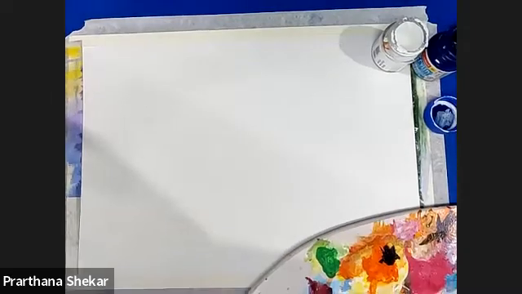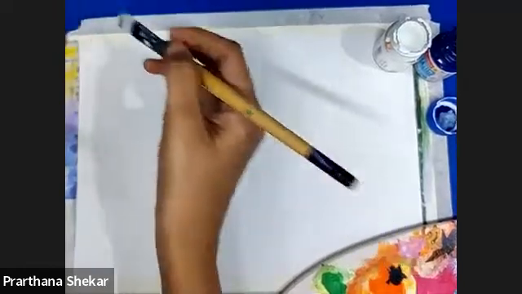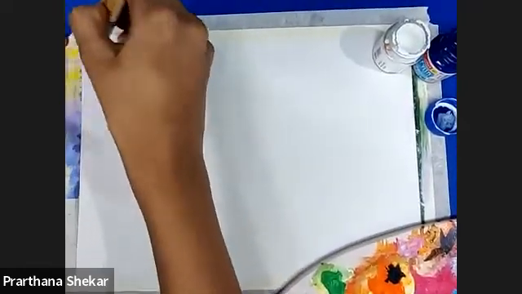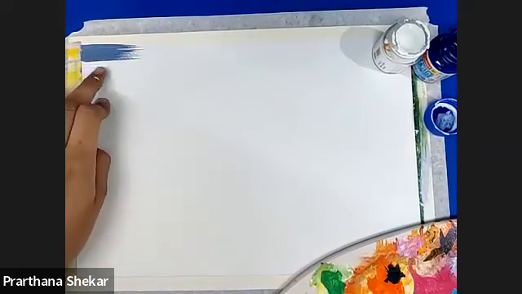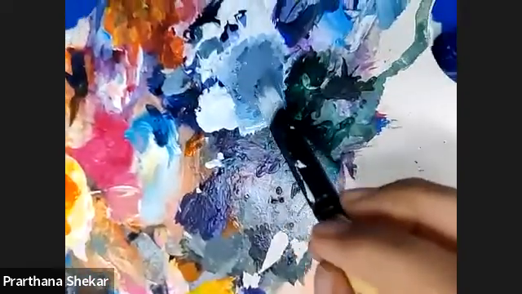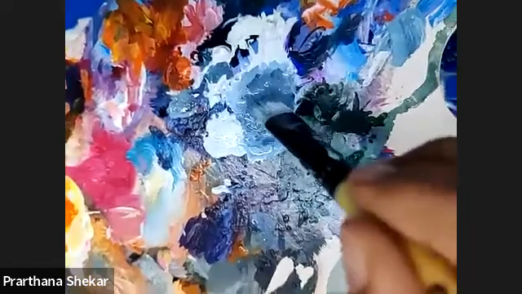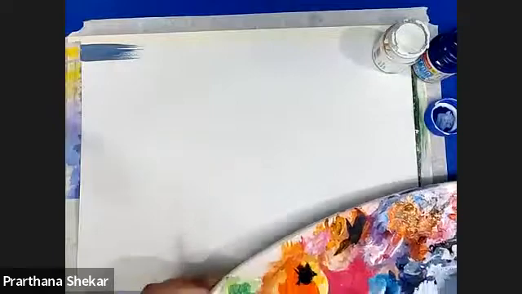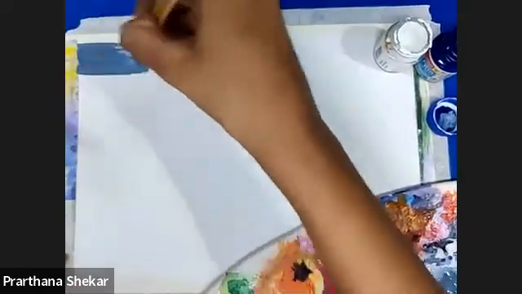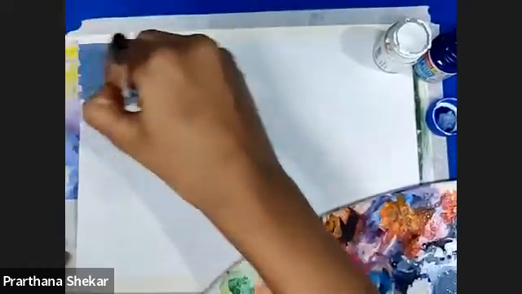I'll zoom out. And now I'll start from this corner with a very dark tone. This is the color that you need to get by mixing blue, white, and black. Okay, ash color it is, and it is not too dark and not too light. Start with the corner and then extend all these colors towards the middle.